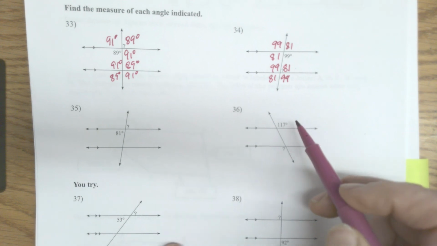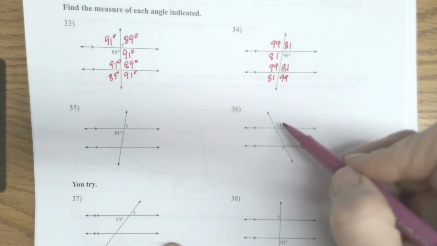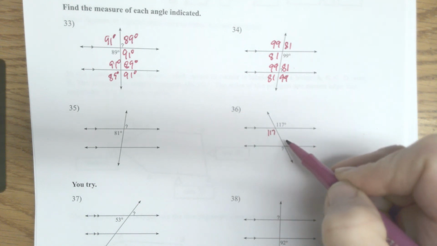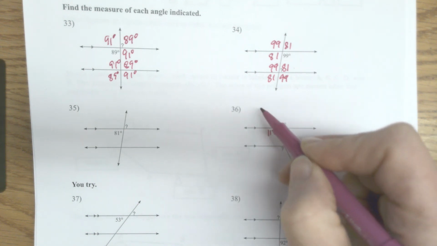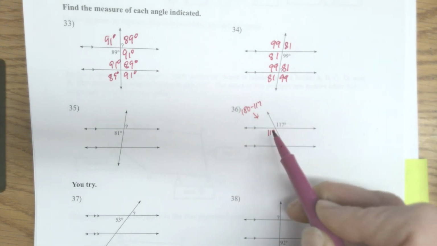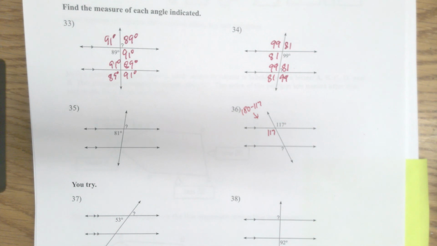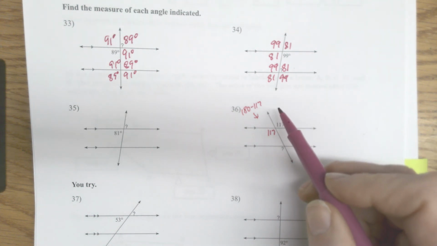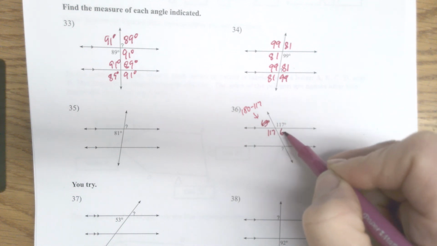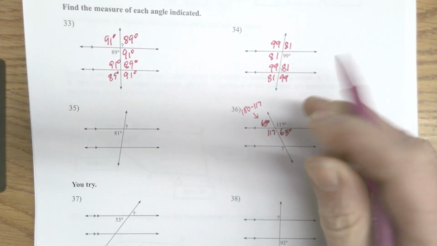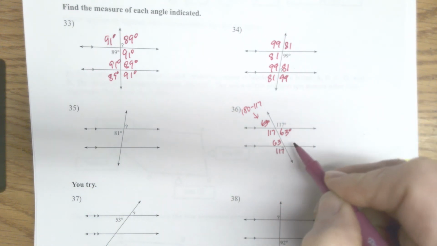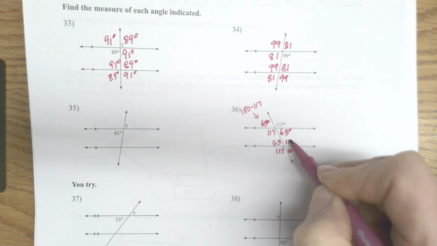117, I'll just do one more, but again, same kind of thing. Diagonal 117, and then it's 180 to get that missing one, 180 minus 117, just kind of like we were doing when we did the vertical angles. So that would be, what, 63 degrees, diagonal from that, vertical angle from that, 63 degrees, and then all of those things transfer down. So it's 63, 117, 63, 117.